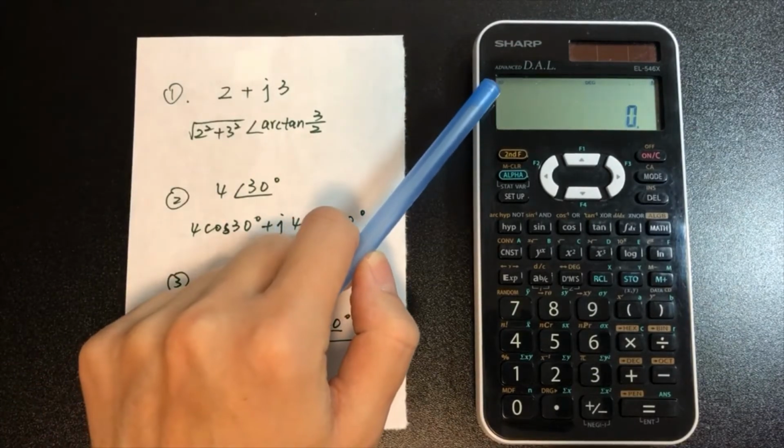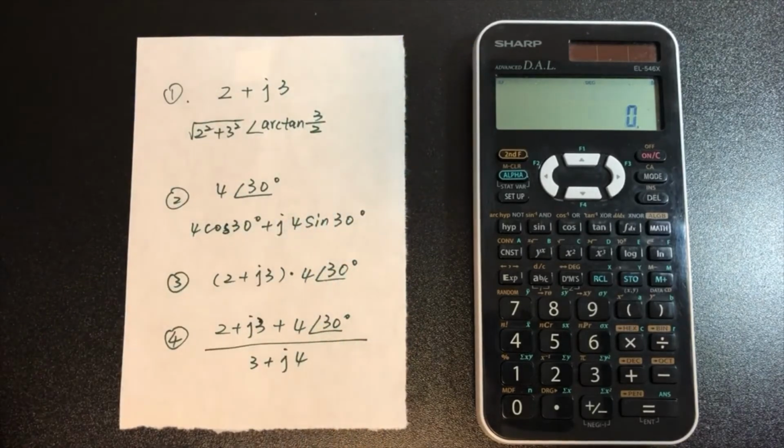On the left corner of the LCD, it shows X, Y, which indicates the calculator will show a complex number in rectangular form. If you want to see a complex number in polar form, you can change it.